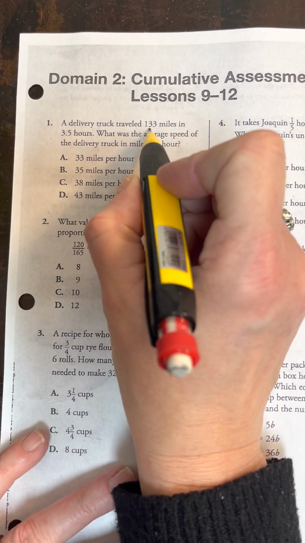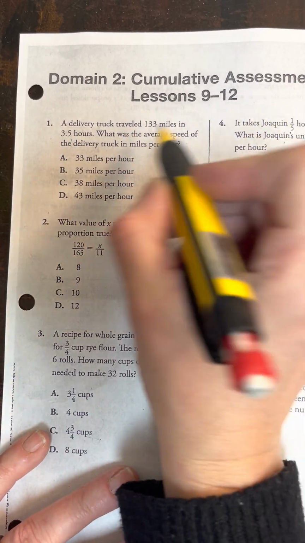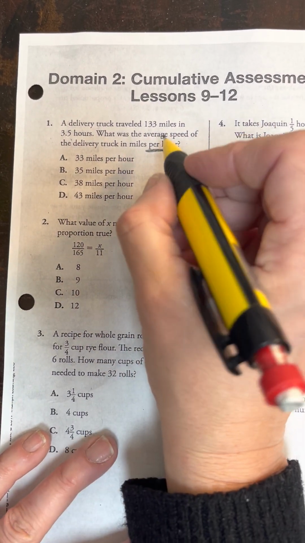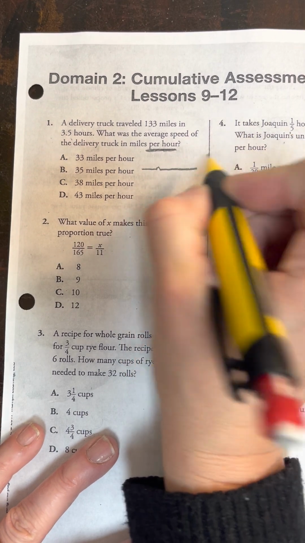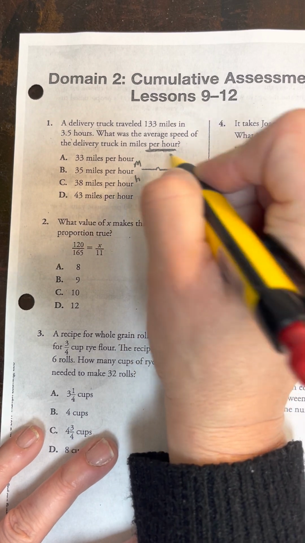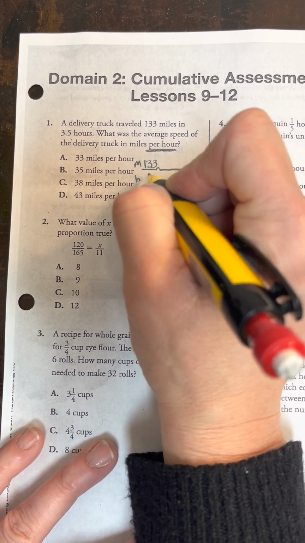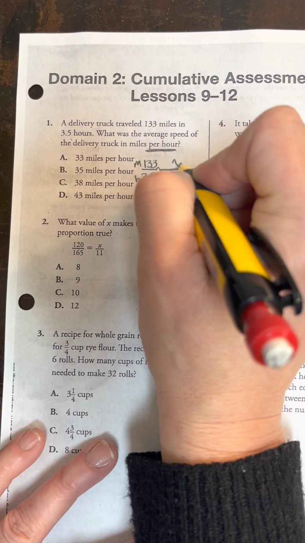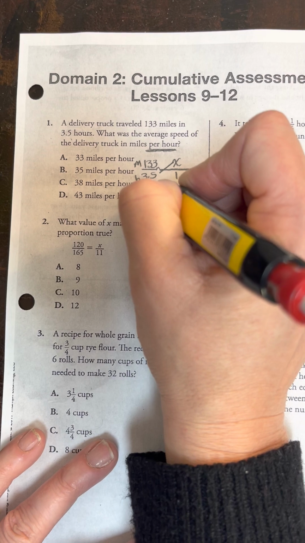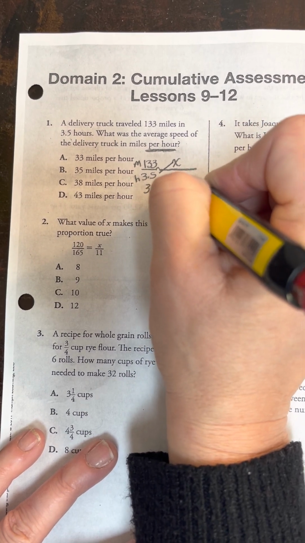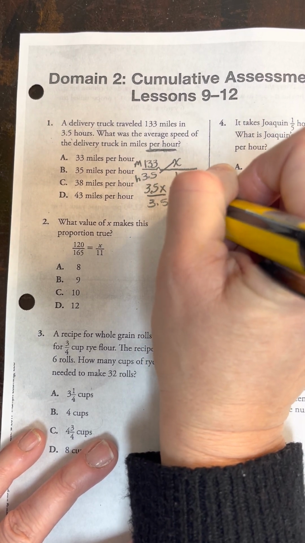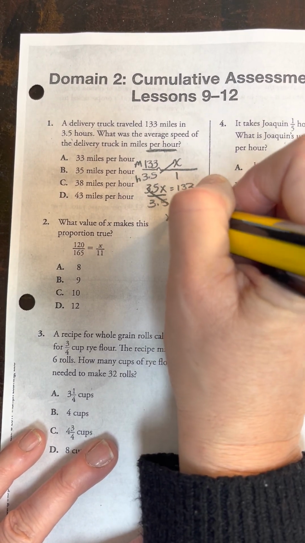A delivery truck traveled 133 miles in 3.5 hours. What is the average speed of the delivery truck per hour? So this is asking us for unit rate. So this is where we're going to put our bridge map. We want miles per hour. So 133 miles in 3.5 hours, and I want to know how far in 1 hour. So x times 3.5. Divide both sides by 3.5. And x equals.